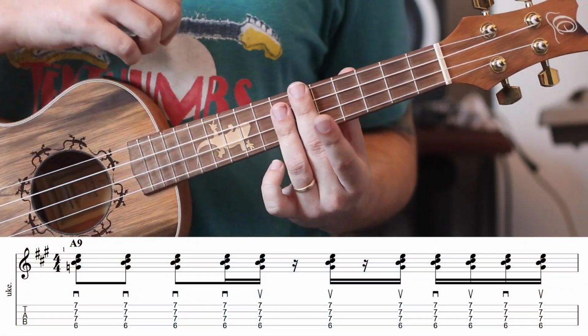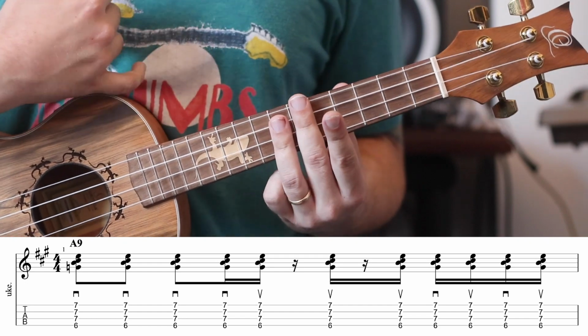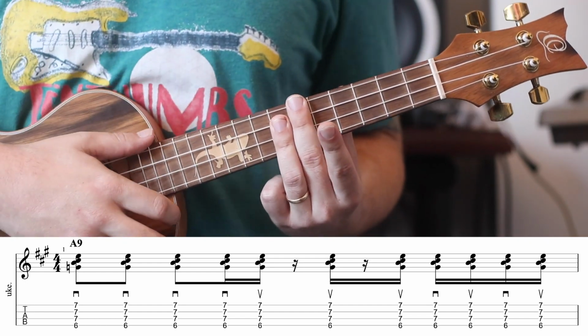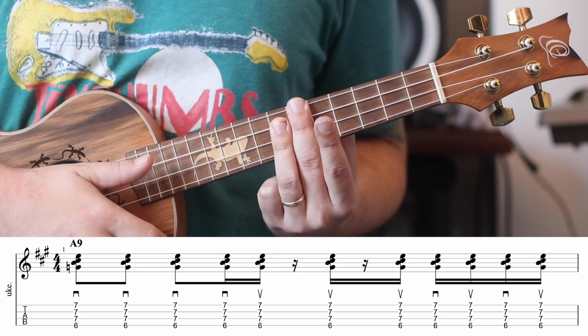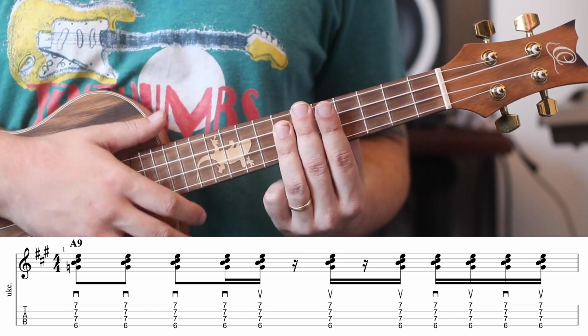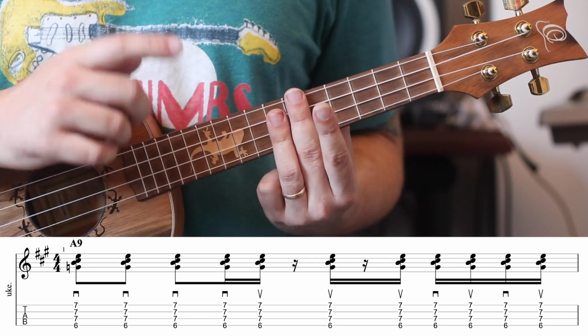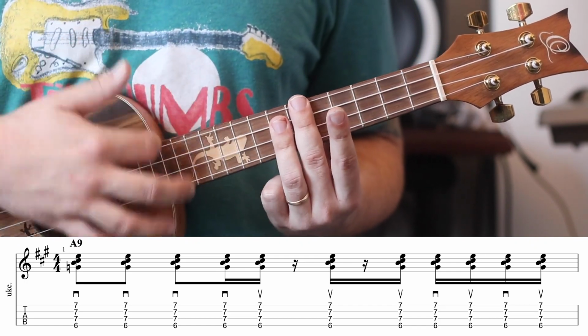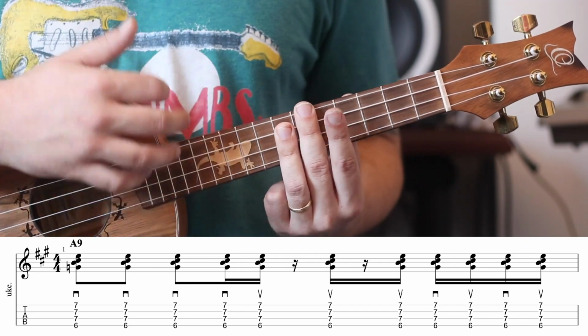Okay, so let's look at a strum pattern now. We're going to do a common 16th strum pattern that we've done before, one that some of you have probably seen on the channel, and it's down, down, down, down, up, up, up, down, up, down, up. So let's break that down. We're going to do 4 downs and an up. Down, down, down, down, up.